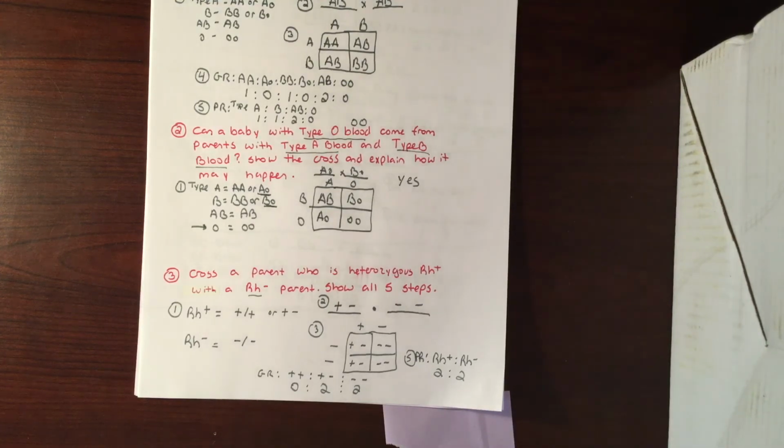Rest of the week, we'll go through some sex-linked traits, little practice problems on that, and we'll kind of end the week on that and come back with some dihybrids after Easter.